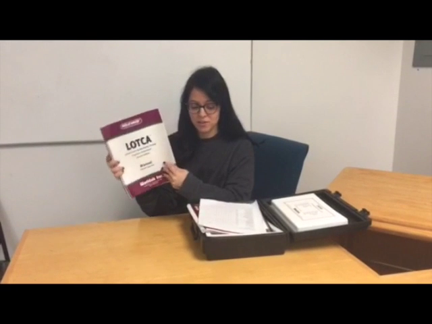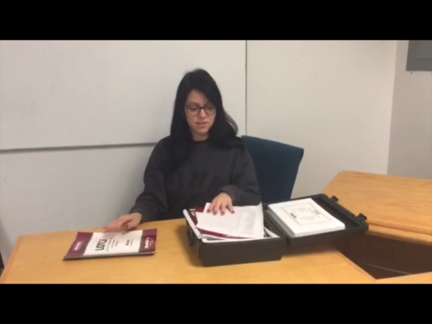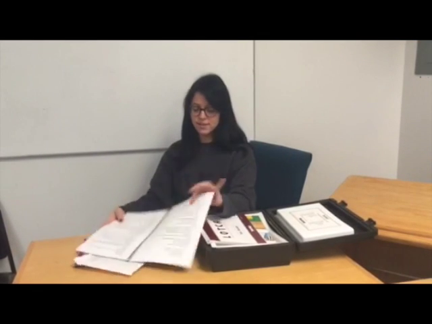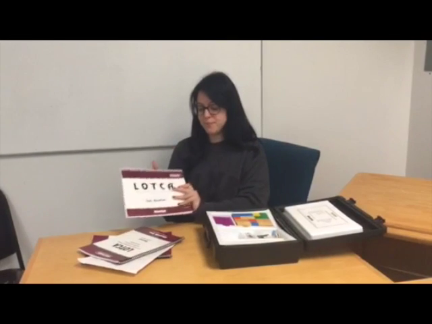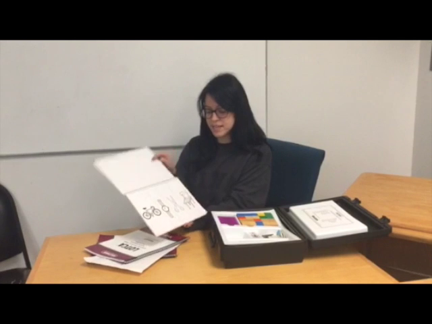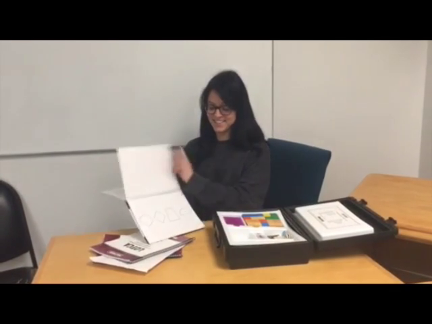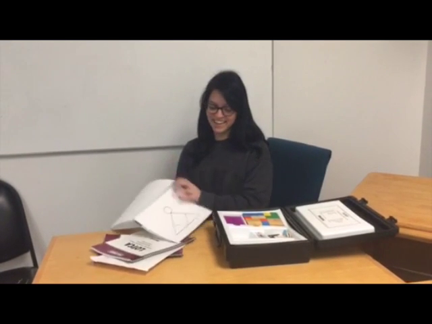Okay, so this is a look inside of the LOTCA briefcase. So we have the manual. The manual shows you how to score all the items. The scoring sheet, which is what you would be writing down the person's score on. A manual that gives you the instructions on how to administer the test as well as how to grade the scores. The test booklet, some of the questions tell you to refer to the test booklet, so you would show it to the patient. There's a look inside of it, okay?